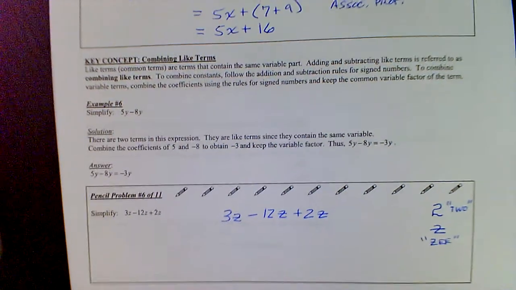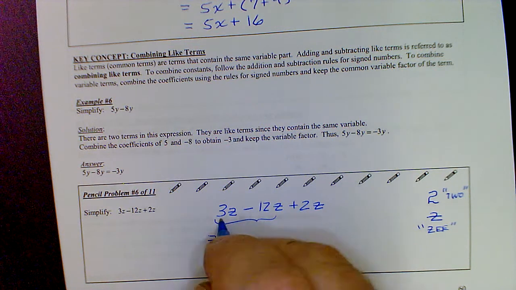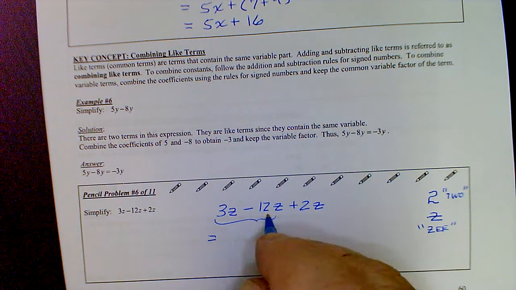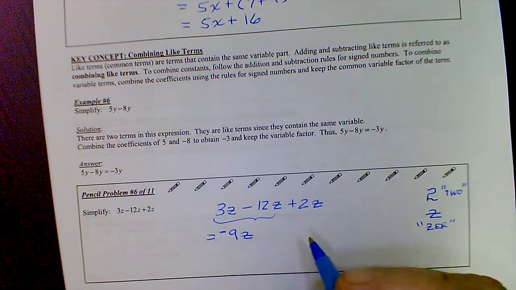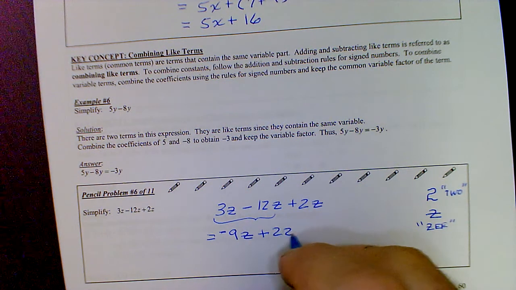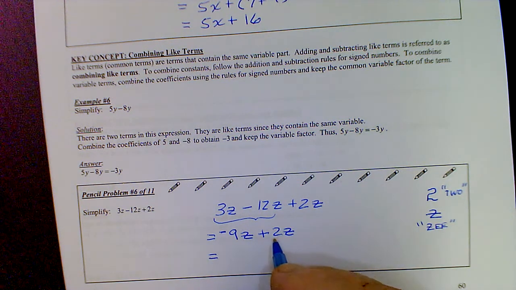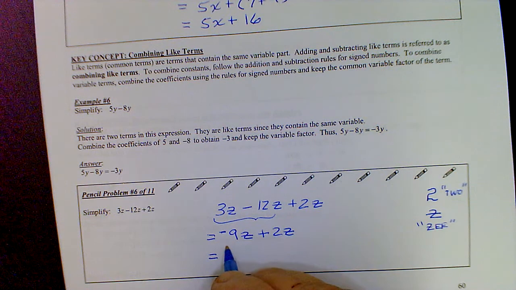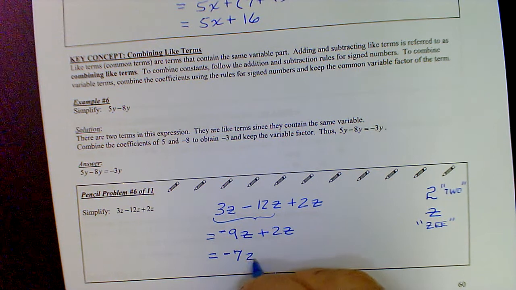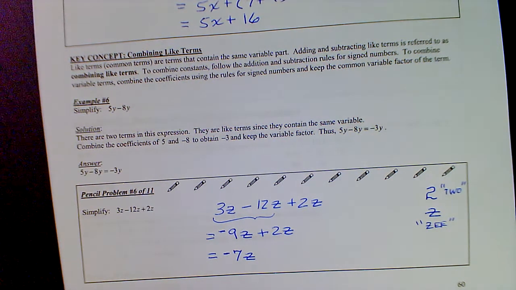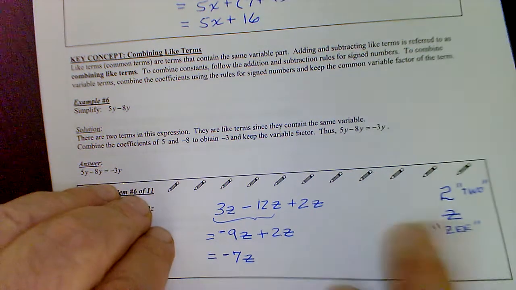In any event, you could do this in one of two ways. I'm going to go left to right, combine the coefficients, 3 and negative 12, opposite signs, take the difference, 9, sign of the larger negative, and carry along the common variable. Recopy, plus 2z, and now we're combining a negative 9z and a positive 2z. So combine the coefficients, they are opposite signs, take the difference, 7, sign of the larger negative, and carry along the common variable. So since they were all like terms, we were able to simplify it to a single term.